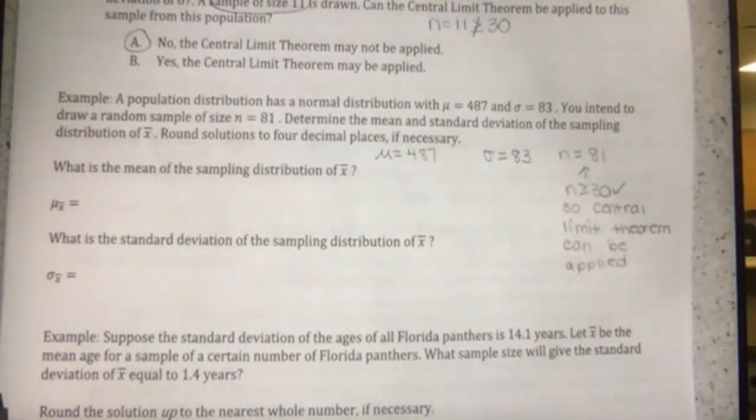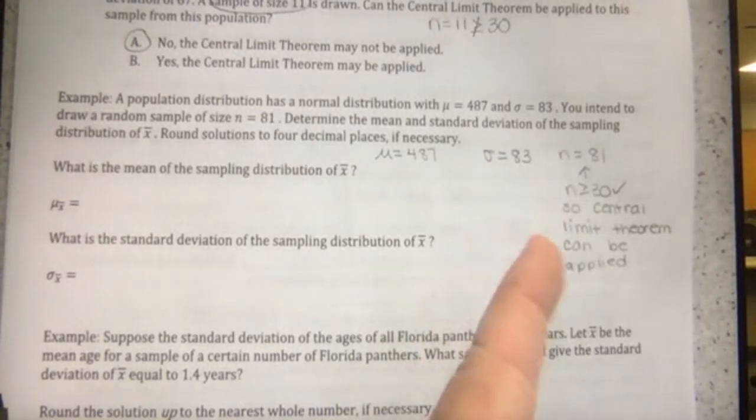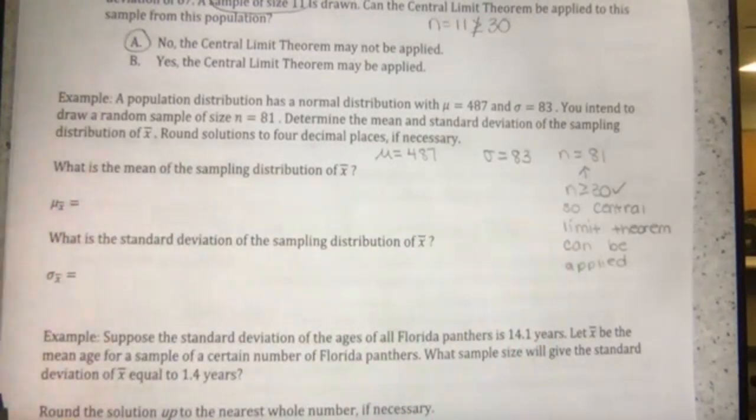I always get the question, what happens if we can't use the central limit theorem? There's not going to be a problem that's setting you up for failure, asking for these answers, but you can't use the central limit theorem. So don't really worry about it. I just wanted to point out that we're able to use our formulas. We're able to use the central limit theorem because our n value is greater than or equal to 30.